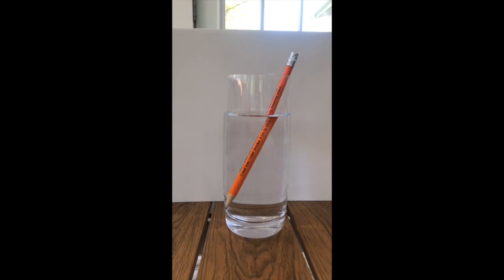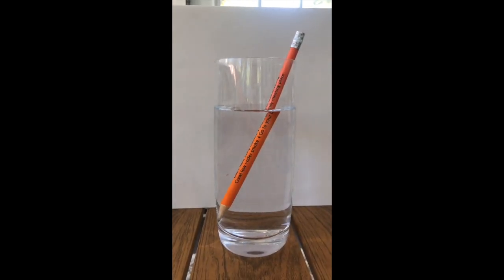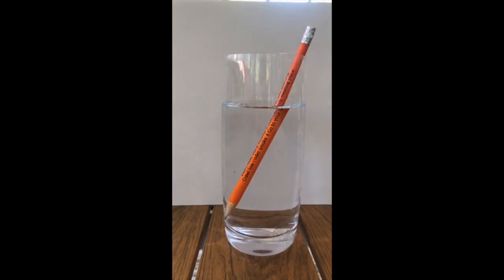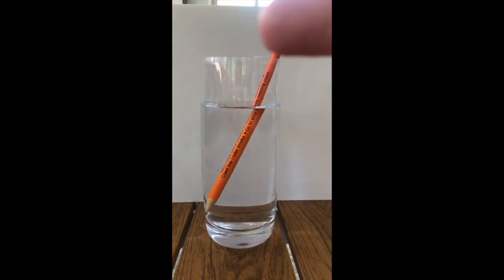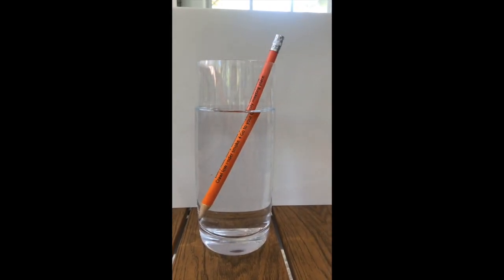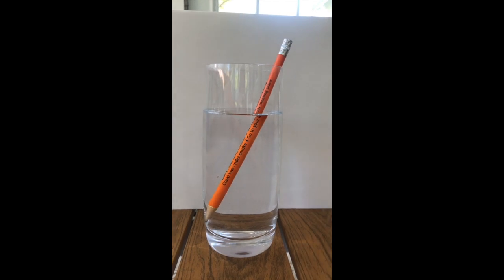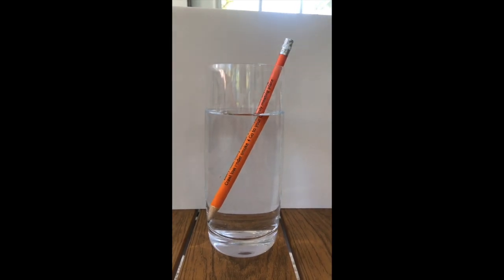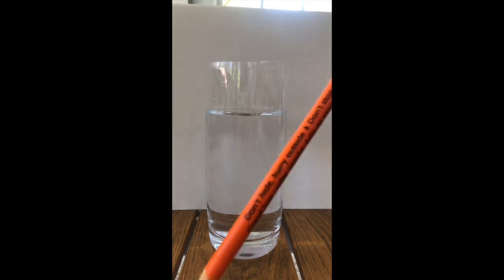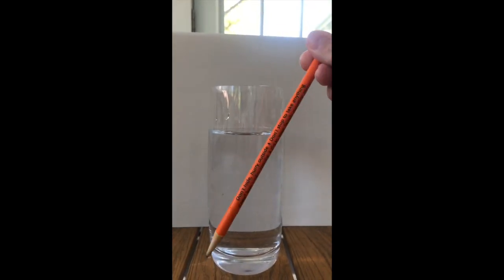I'll get closer. Did that pencil break? Did the top of it shift over? Do you see right where the water cuts the pencil? Uh-oh, let me take the pencil out. Oh wait, nothing has happened to the pencil.